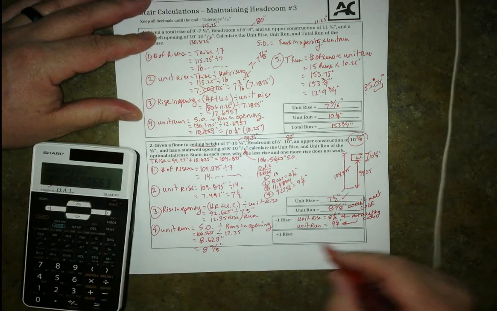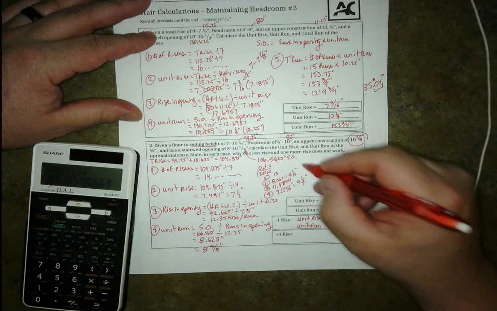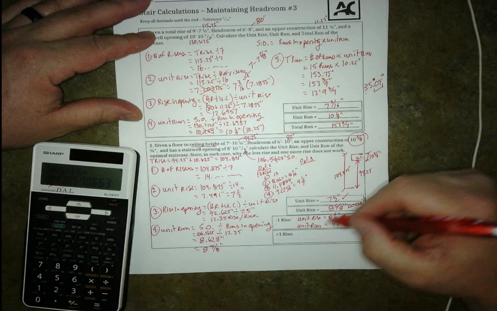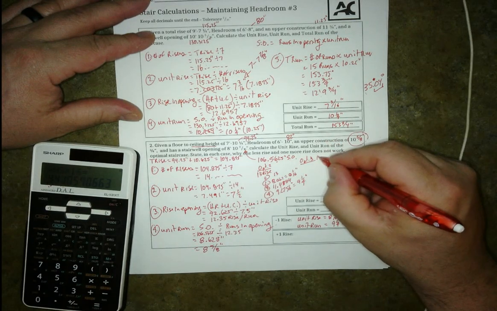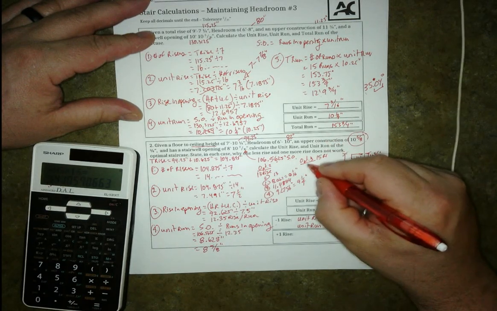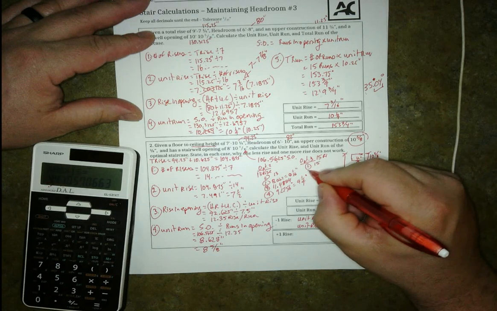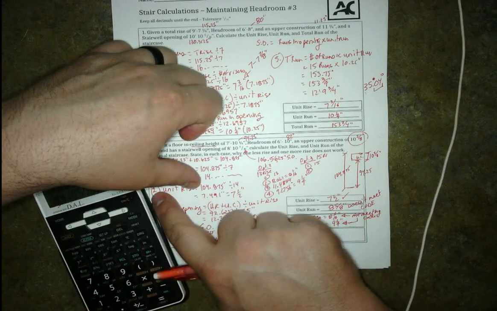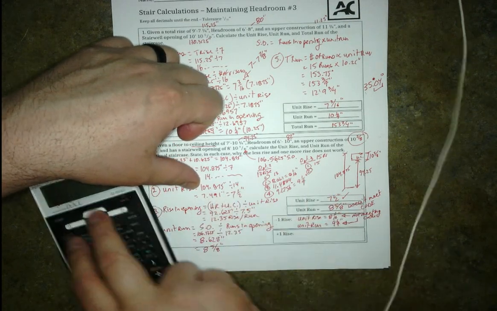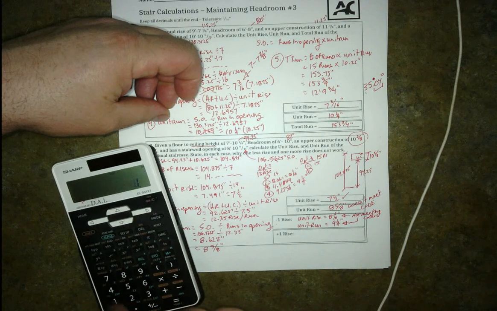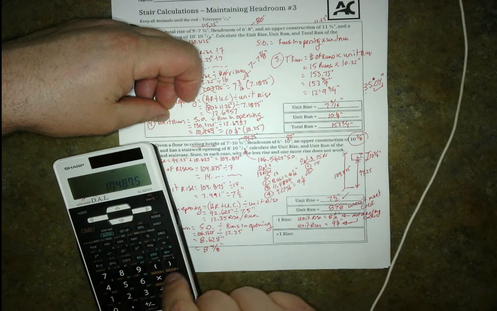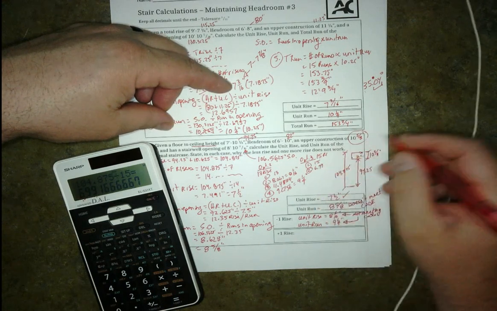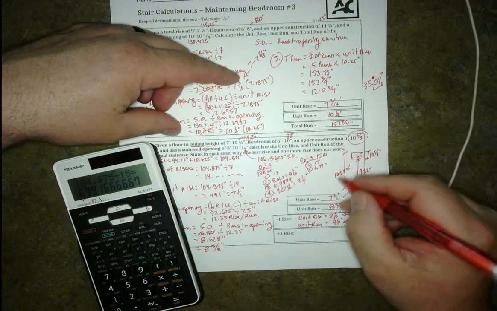So adding a riser, so basically what we're saying there is option 3 is going with adding a riser. So we had 14, so now we're going to 15 risers. So 1 is going to be 15. 2 is going to be determining that unit rise. So we're going to go 104.875 divided by 15. That gives us 6.99, which is basically going to be 7.